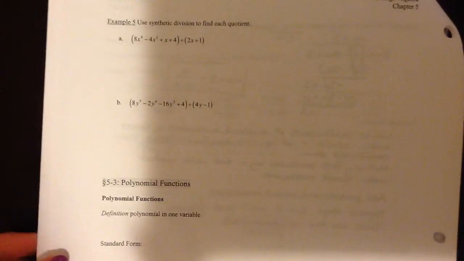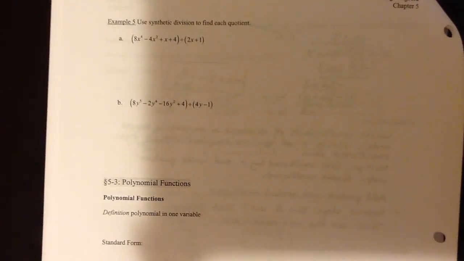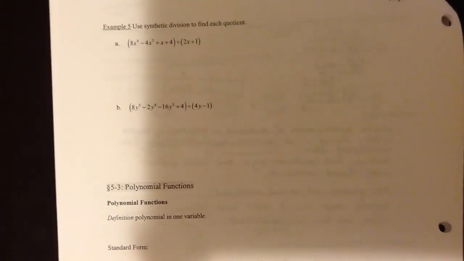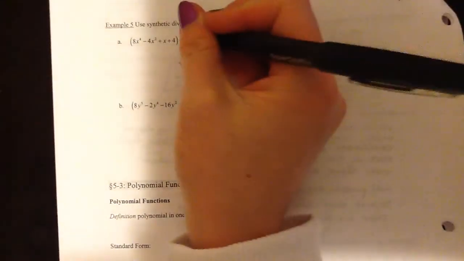Okay, so if you look at these ones, example 5, you've got a 2x plus 1, you have a 4y minus 1, and so we do just a slight little tweak to rewrite this, and what we do with that is we divide by whatever that coefficient is. So if you've got something in front of the x, we divide literally every single thing by that constant. Okay, so since this is a 2, we're going to divide absolutely everything by a 2.